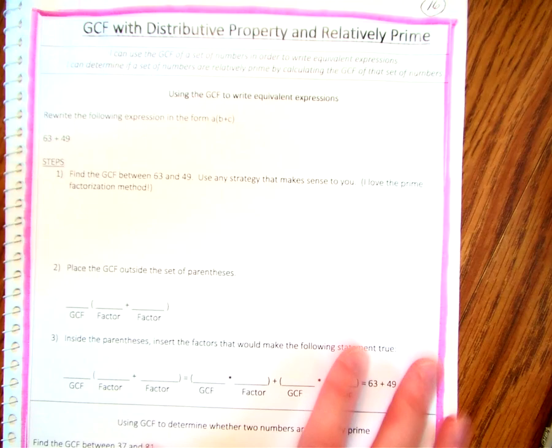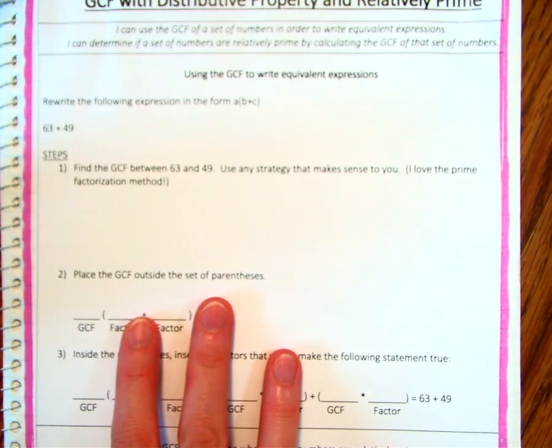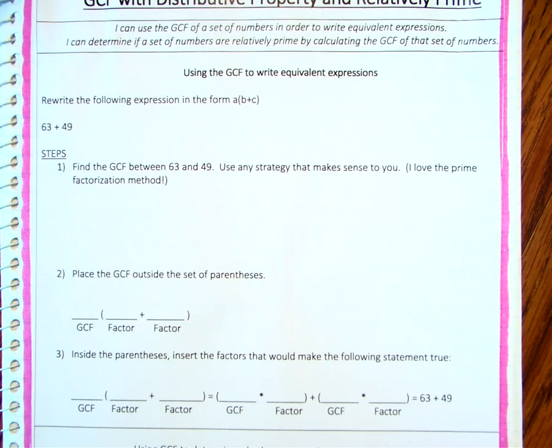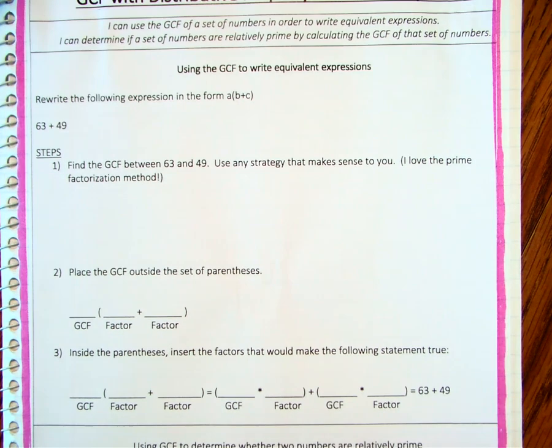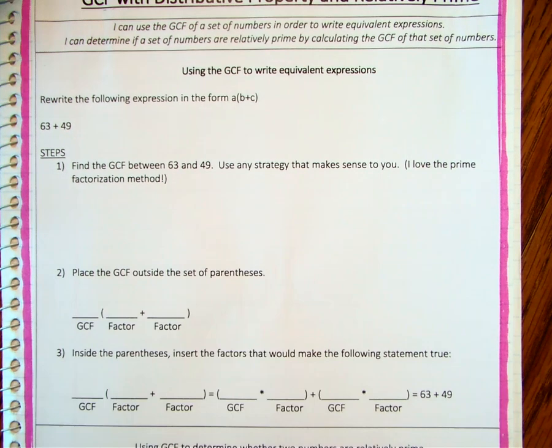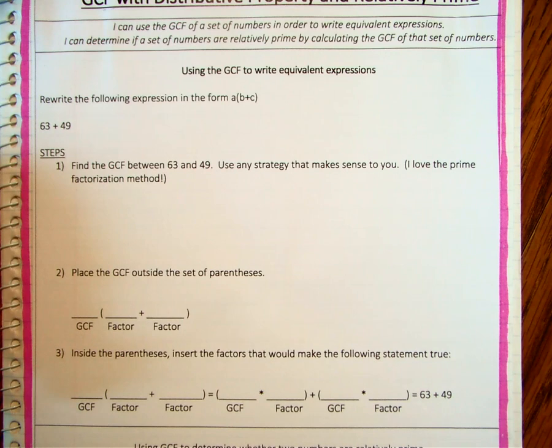I'm going to show you a strategy that I showed you yesterday, and we'll show you again later today on page 17. This is going to help you understand how to do the GCF in a faster way. So, you can find the GCF using the rainbow method, or you can do the GCF using prime factorization. We're going to get there in just a minute.